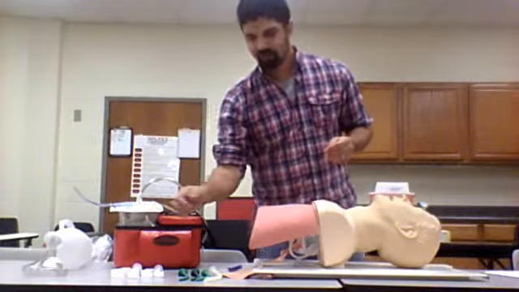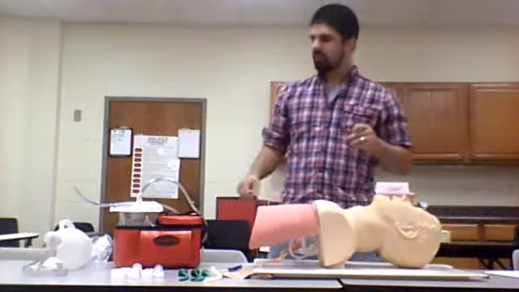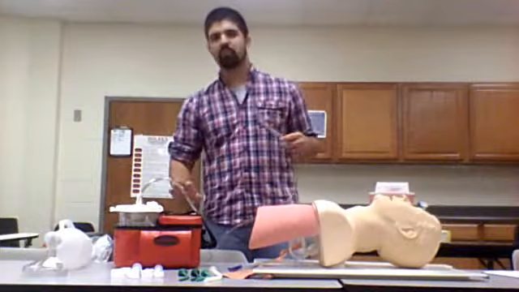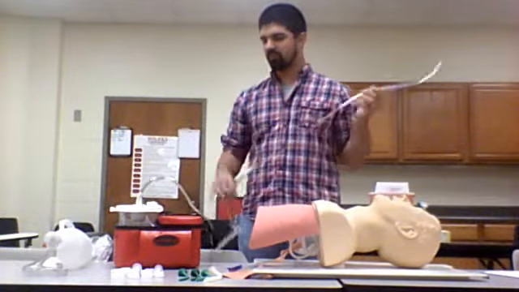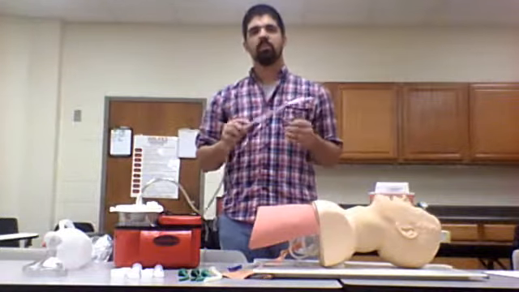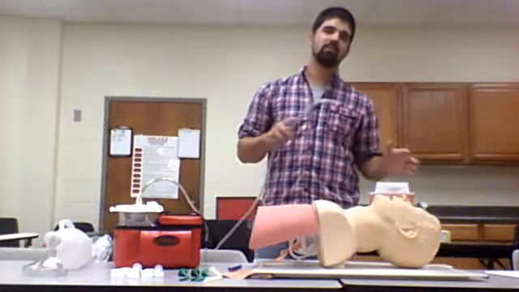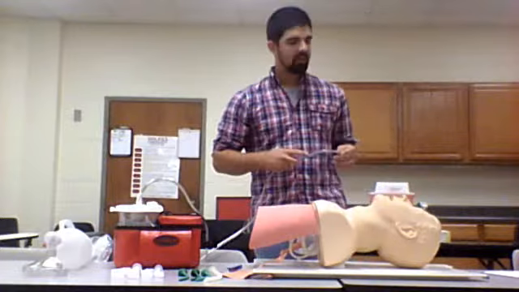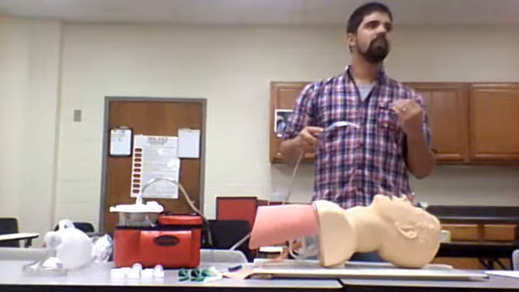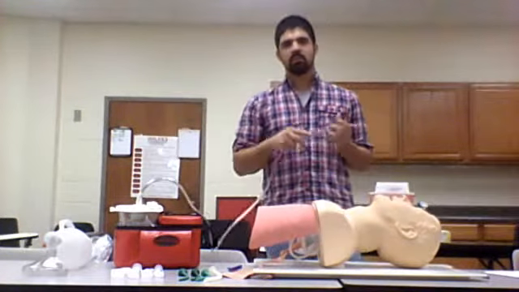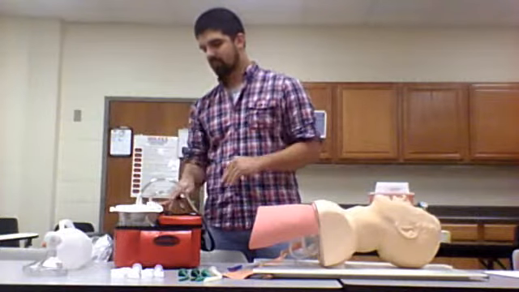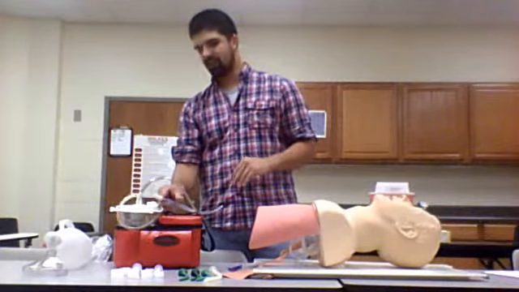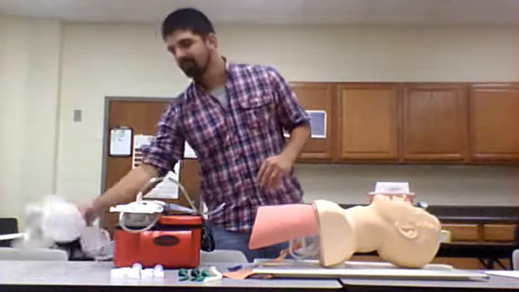Now, another tool we'll look at today is a portable suction device. We have a Yankauer, a hard tip suction catheter with some suction tubing. We're going to use this just in case. Anytime you're managing an airway, if there is fluid or vomitous material or secretions in the airway, you can take care of that using this device, and we'll touch a little bit on that later. We're just going through right now, introducing the equipment.